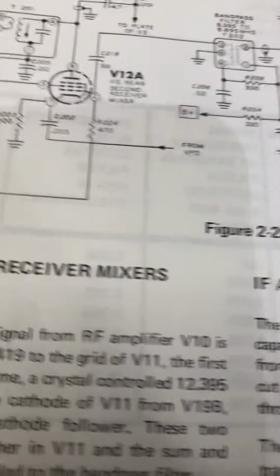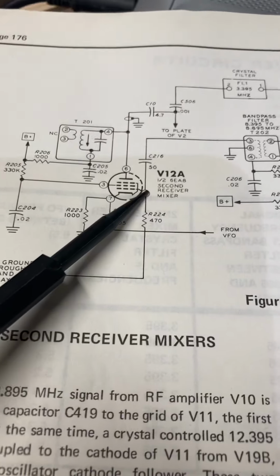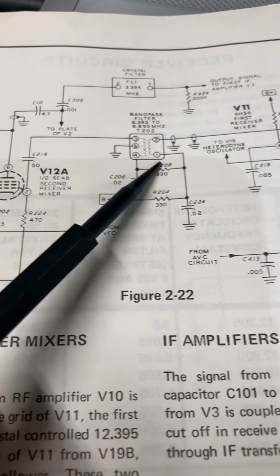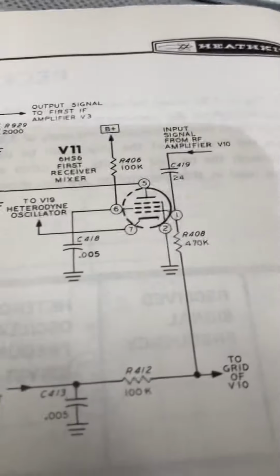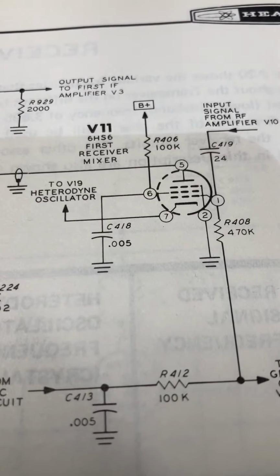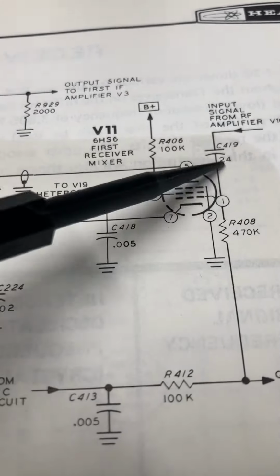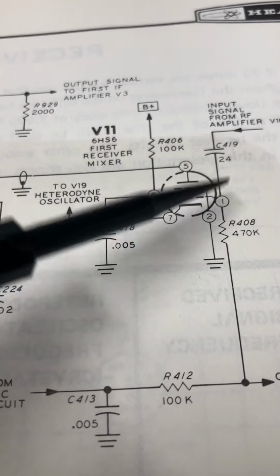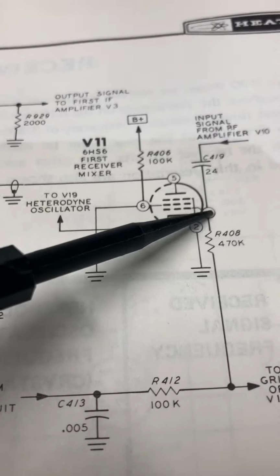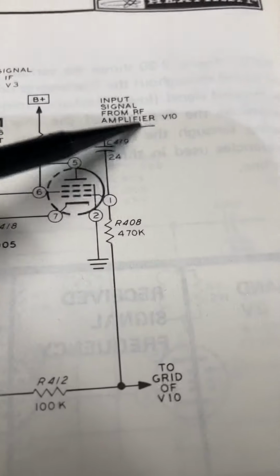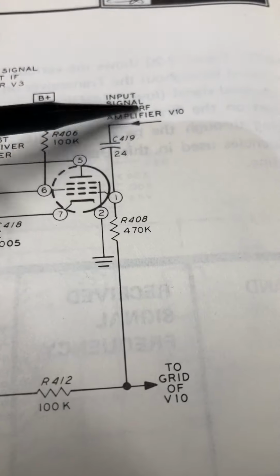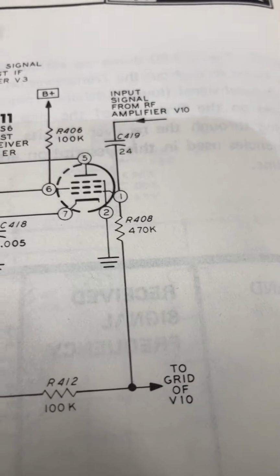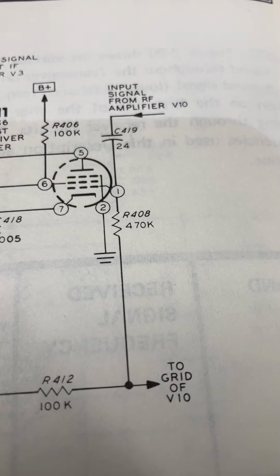But what I can tell you is V12A seems to be working, bandpass filter seems to be working, and somehow it's here right. And I haven't been able to figure out why I can't get a 3.395 signal, even without the signal without the RF generated signal.